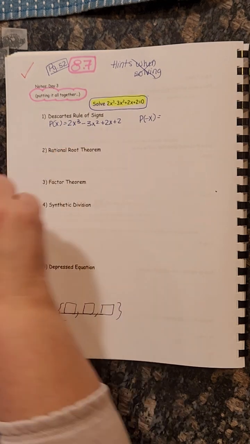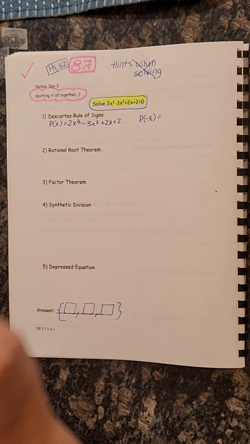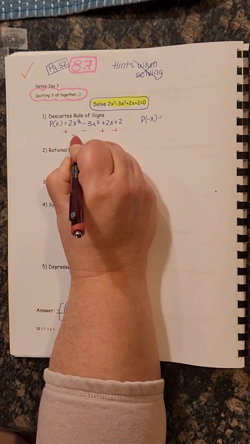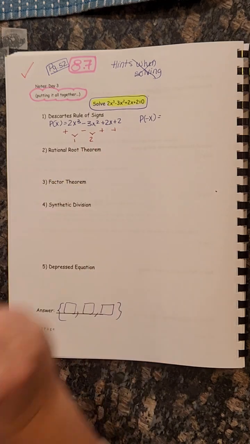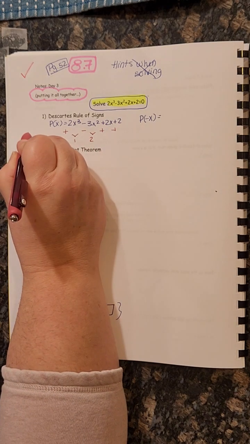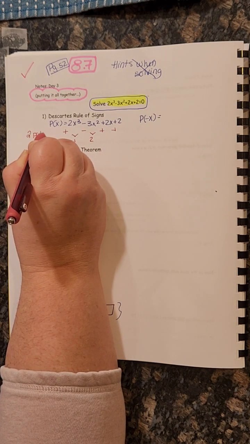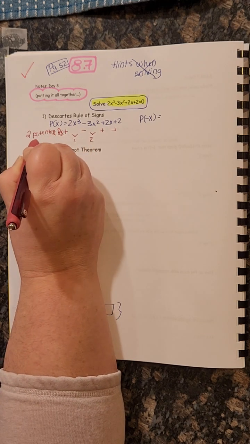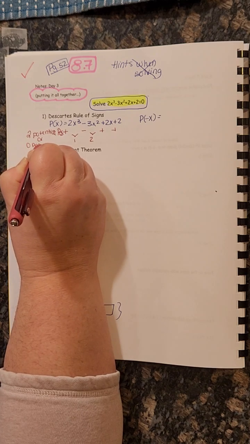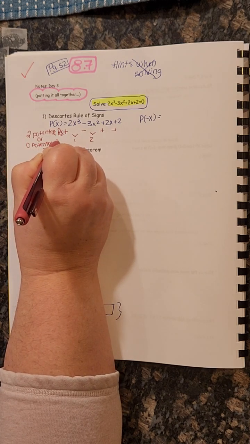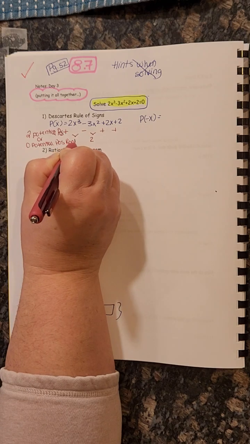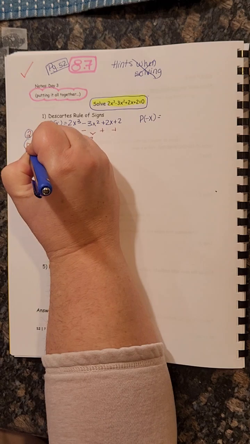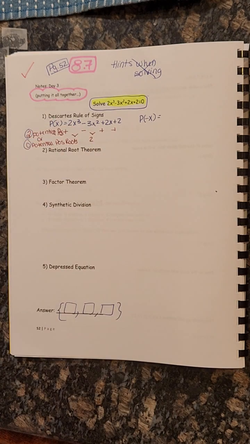First we start with Descartes' rule of signs, and what we notice over here is how many variations of the signs we have. We have 1 variation, 2 variations. That means we have 2 potential positive roots or 0 potential positive roots. So maybe we'll be looking for 2, or maybe we won't look for them at all.